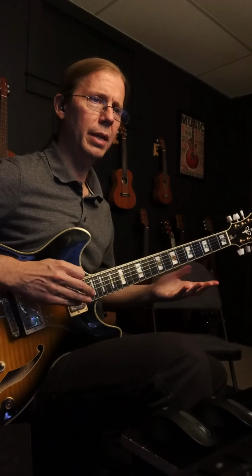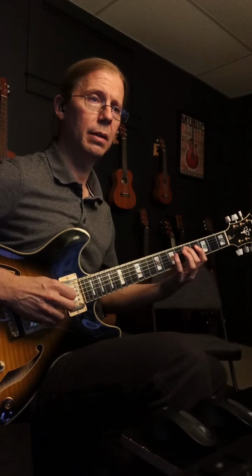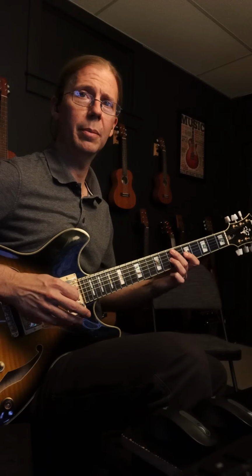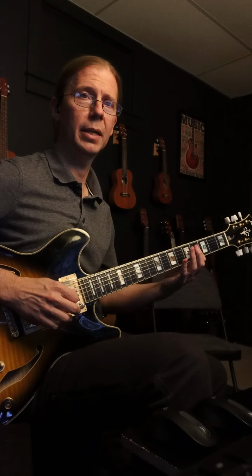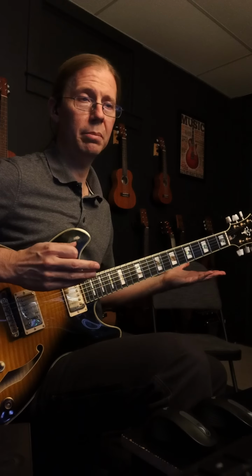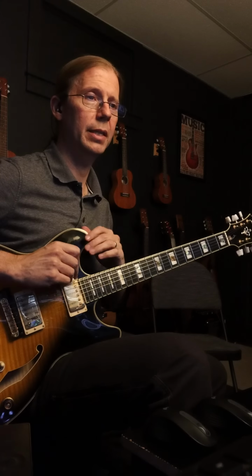So what I'm doing there is, instead of D dominant pentatonic, I'm playing A flat dominant pentatonic. And so that offers us a little bit more of an outside sound.